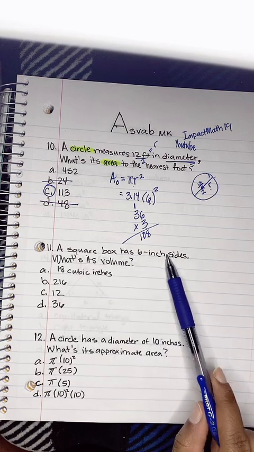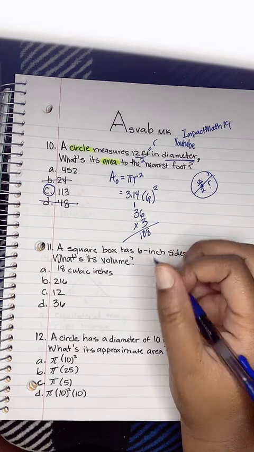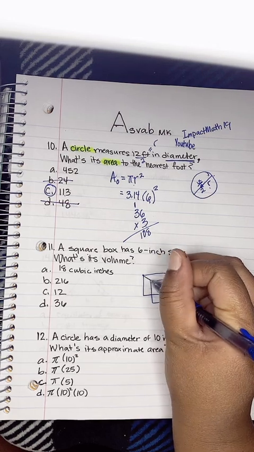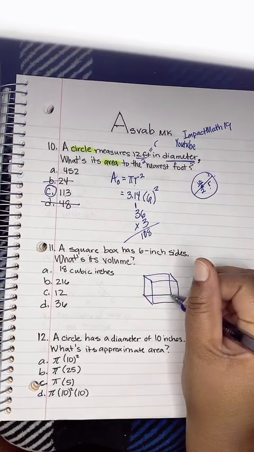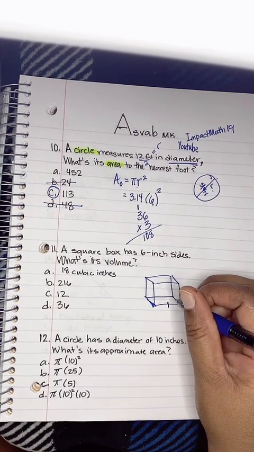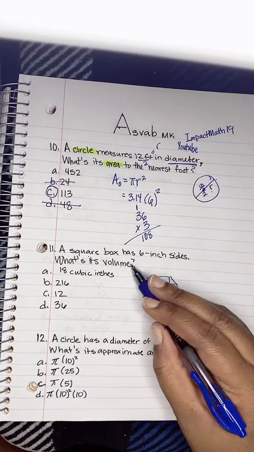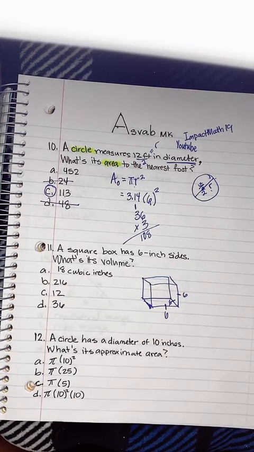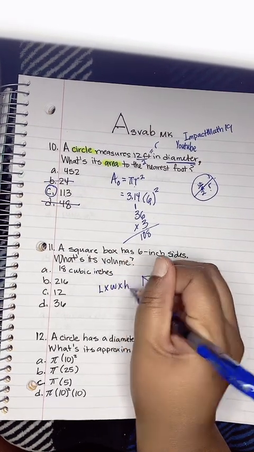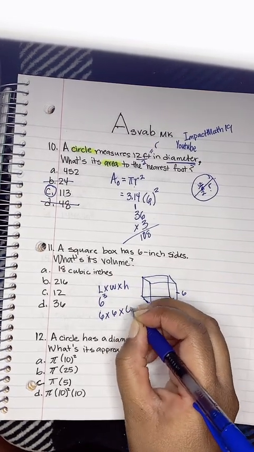A square box has 6-inch sides. What is its volume? All right, so we have a box here, and it's a square box. Remember, a square has all the same sides. So this is 6, this is 6, this is 6. For volume, we have another formula: length times width times height, which means we're doing 6 cubed, which means 6 times 6 times 6.